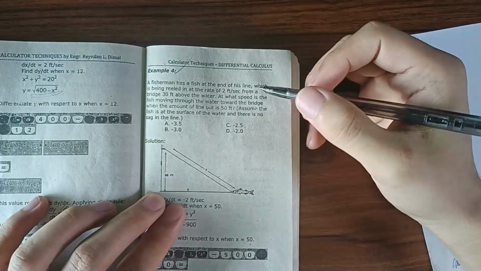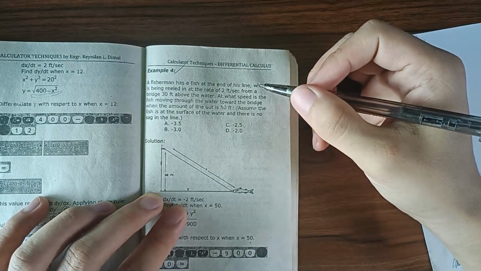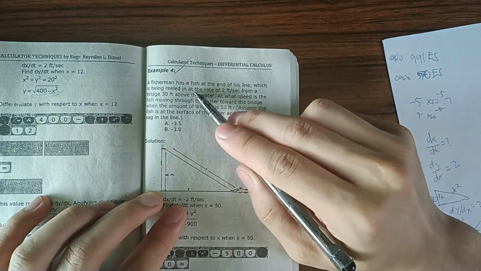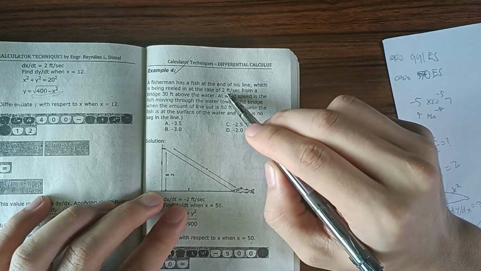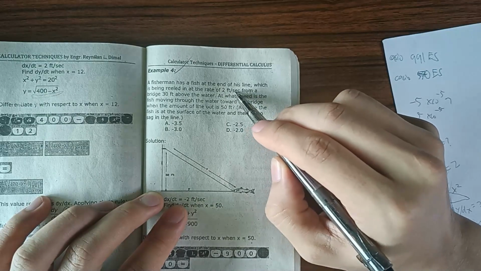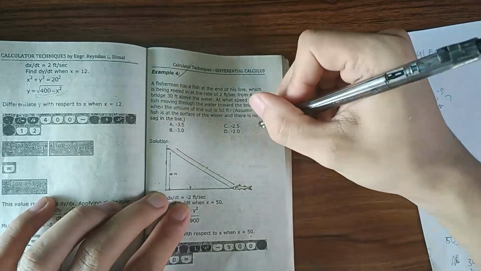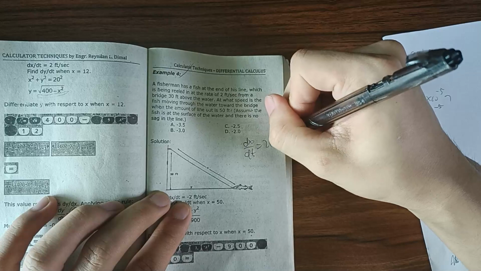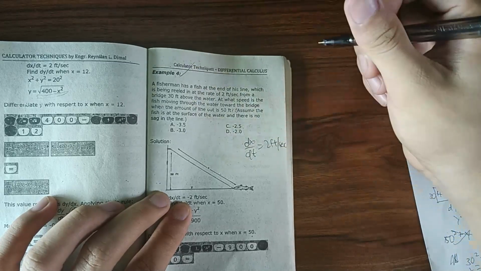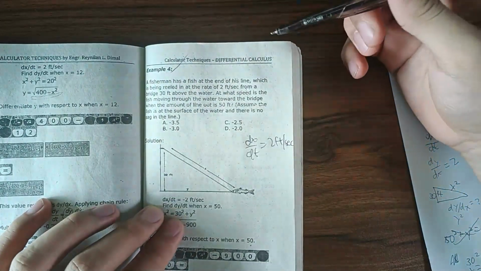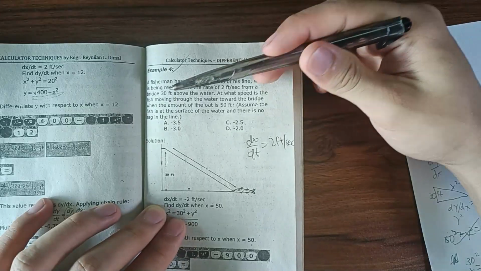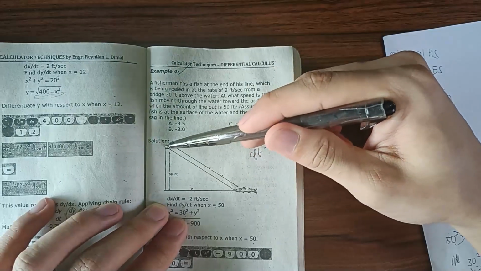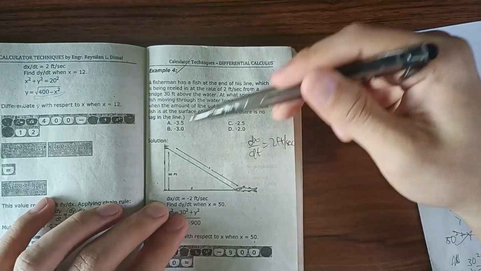So here are given again, which is dx over dt, the rate at which it is being reeled in. So dx over dt is equal to 2 feet per second again. And then the bridge is 30 feet above the water. This is the bridge, then this is the water. This is 30 feet.